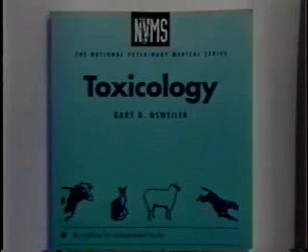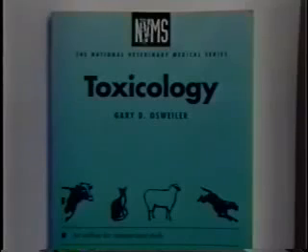And there's also several books that are available for studying toxicology. A book here by Gary Osweiler, which is a part of the National Veterinary Medical Series board preparatory books, is an excellent book that has board-type questions and covers basically all the toxicants involved in veterinary toxicology. So it's an excellent source of information.